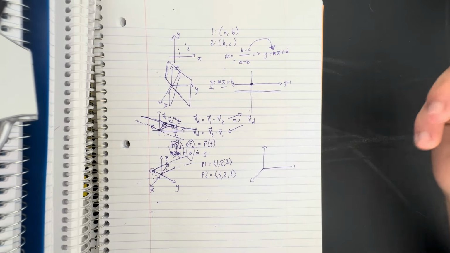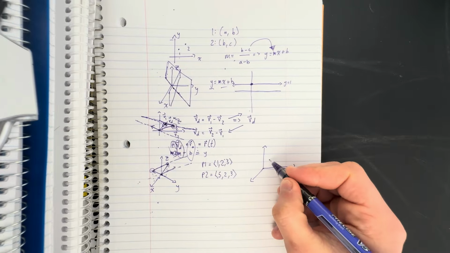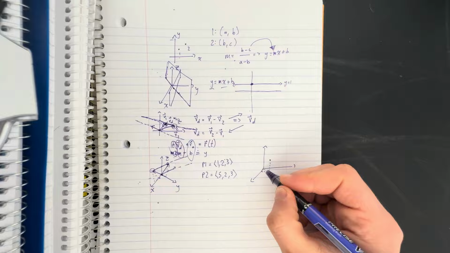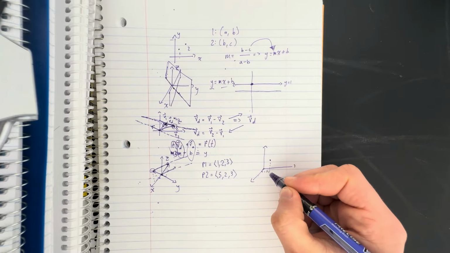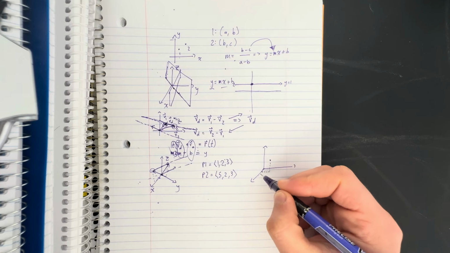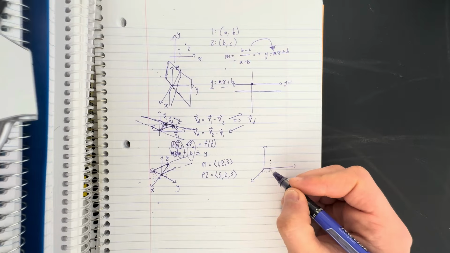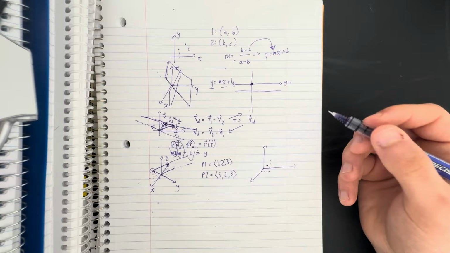It's the same kind of approach. So 1, 2, 3 is going to be something like that, and 5, 2, 3 is going to be something like that. It'll appear just more forward, just to give it some dimension. That's how we're going to draw it.